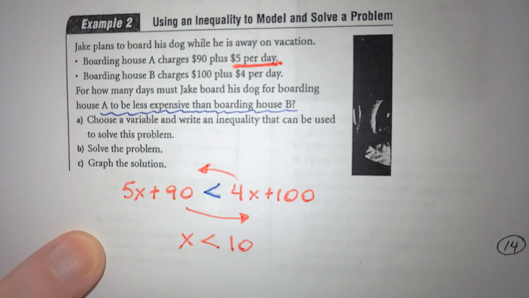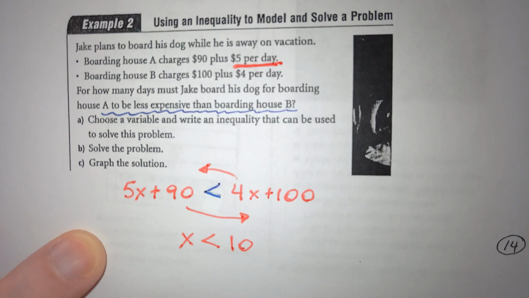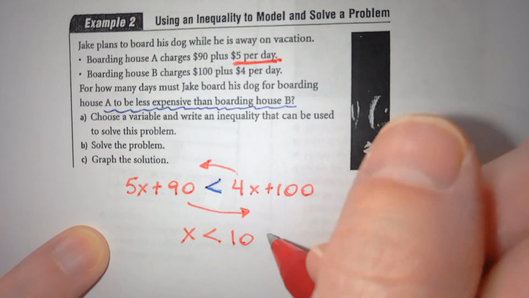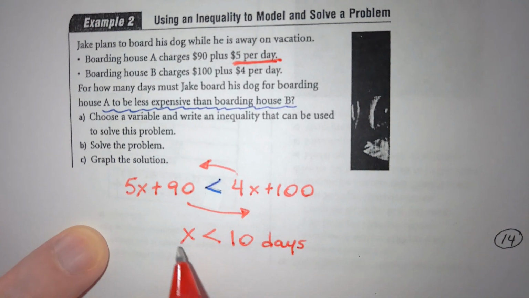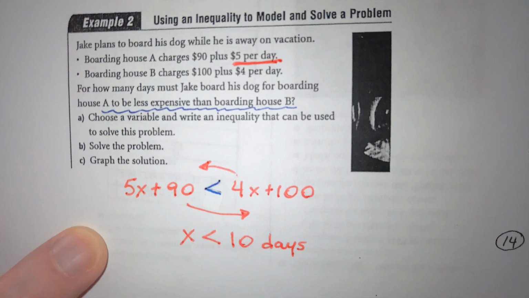What's my unit? x less than 10 days. Good. Okay. Do I flip the sign here? No. Why not? Because you have no negatives. Right. So this is positive x already. I'm not dividing or multiplying by a negative, so it's just that.